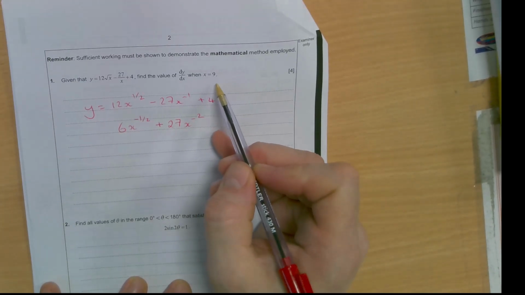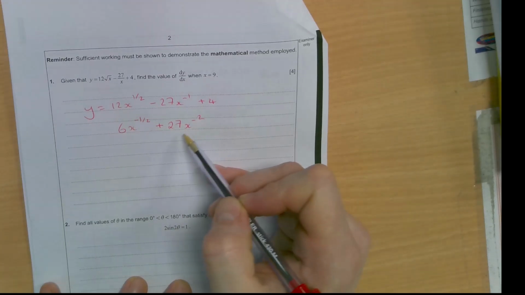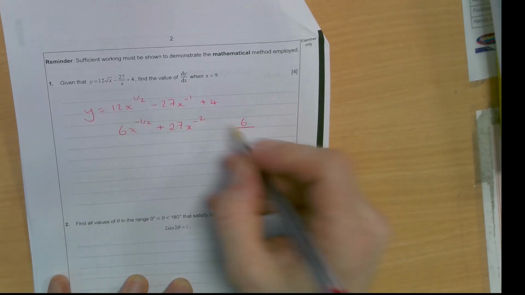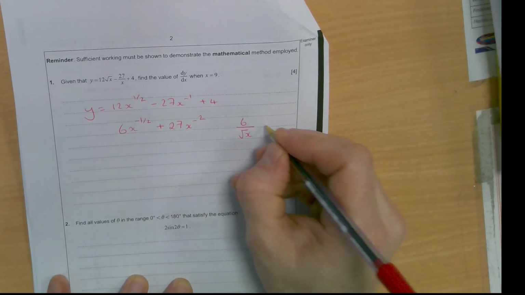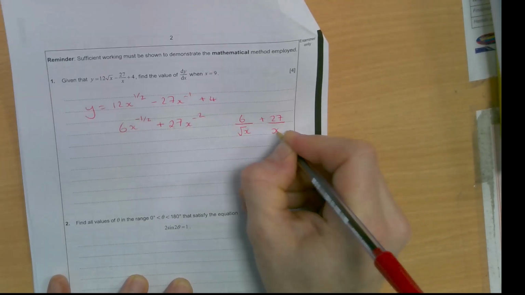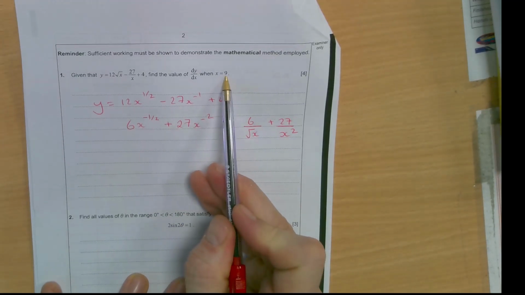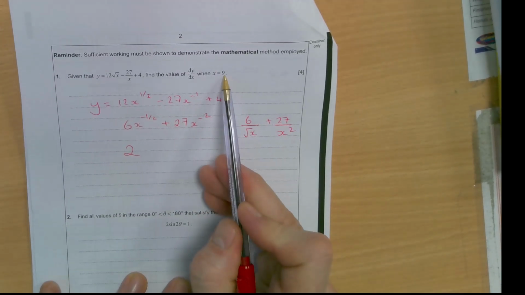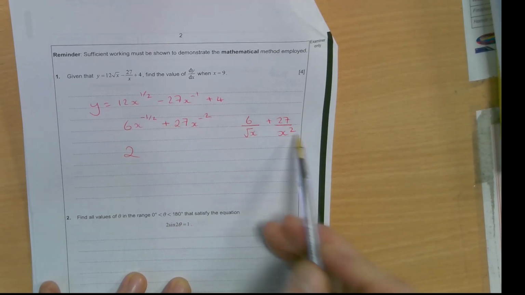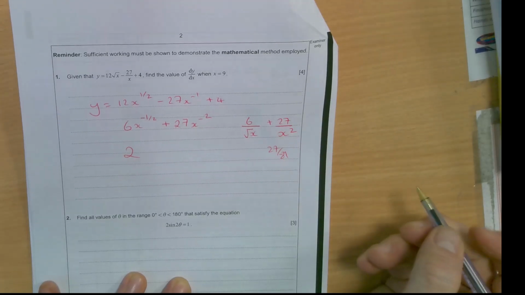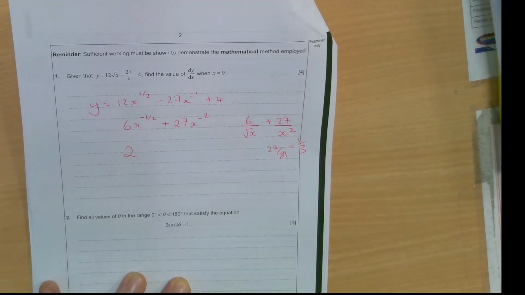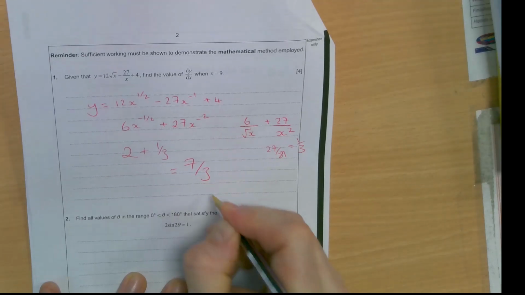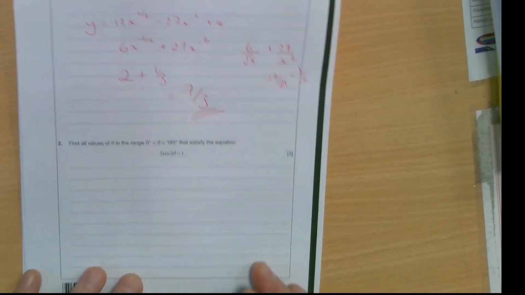Right, now we've got to chuck in x equals 9. So you might want to use a calculator because you're all lazy. But you might want to think of this as 6 over root x plus 27 over x squared. Right, x is 9. Square root of 9 is 3. 6 over 3 is 2. X is 9. 9 squared is 81. So that's 27 over 81, which you should recognize as a third. Add them up. 2 plus 1/3 is 7/3. That's a great way to start the paper.